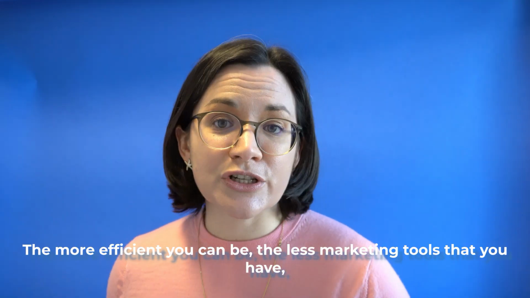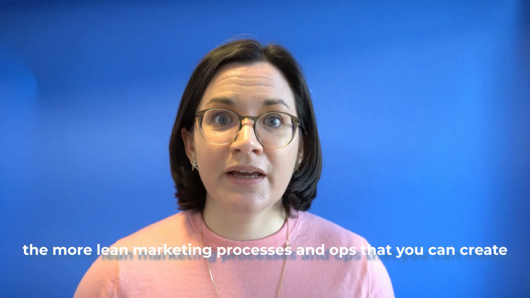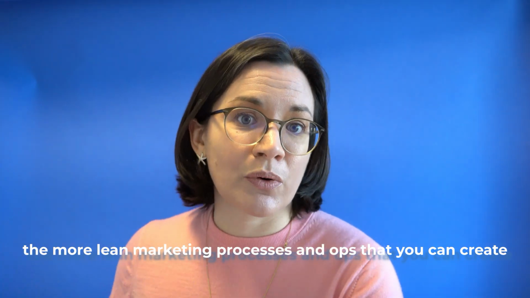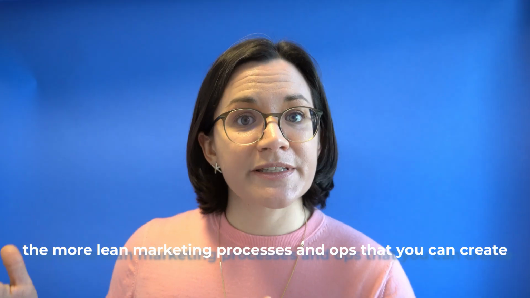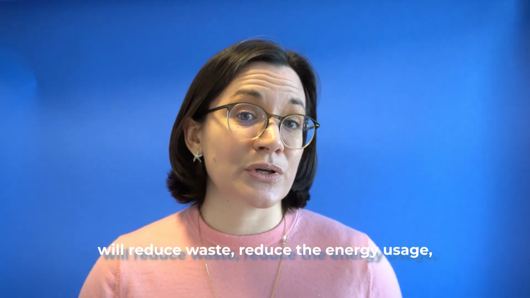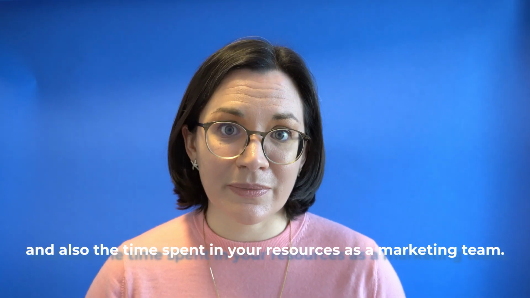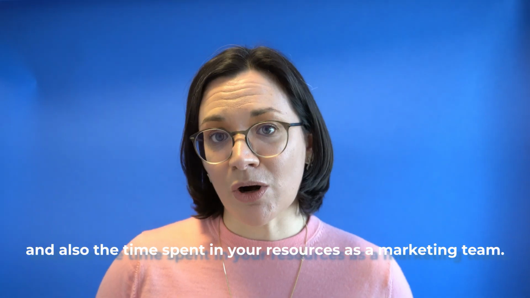The more efficient you can be, the less marketing tools that you have, the more lean marketing processes and ops that you can create will reduce waste, reduce the energy usage, and also the time spent in your resources as a marketing team.